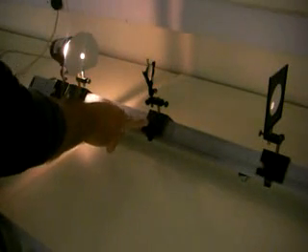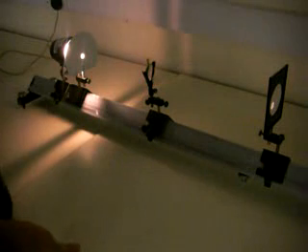Now we know this distance here, we can measure it, that's L prime. We know the power of this lens here, capital F, and so we can work out the distance from here to the object, L.